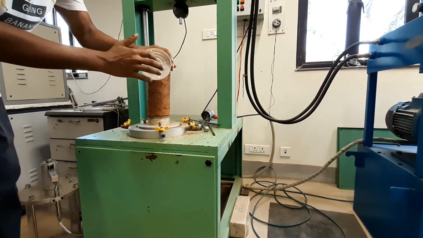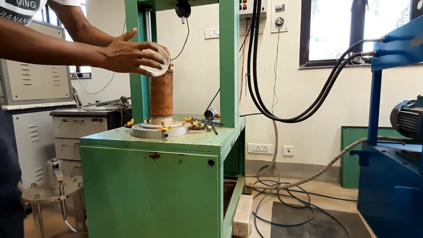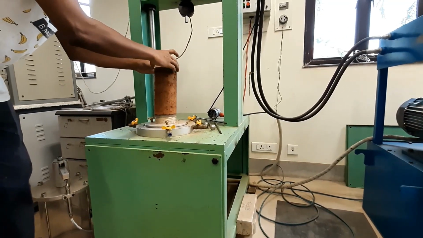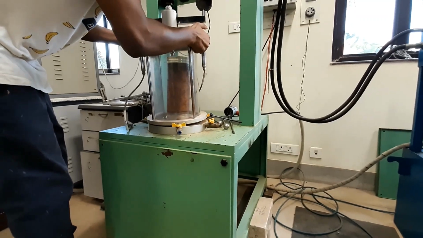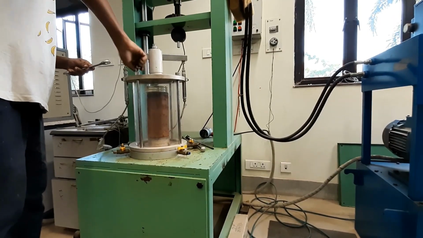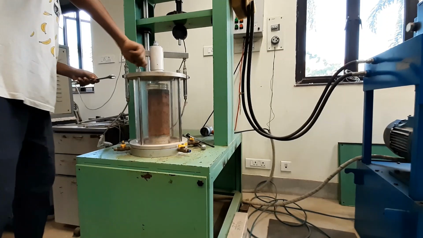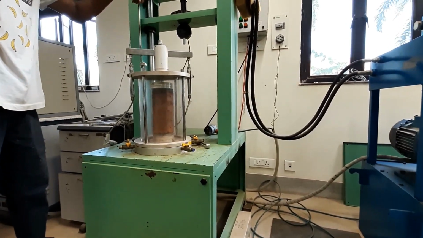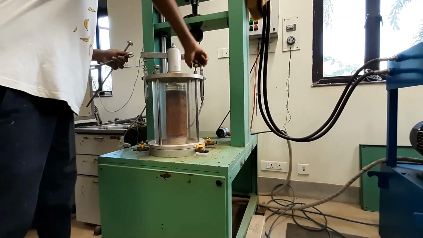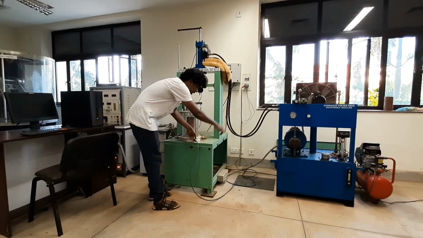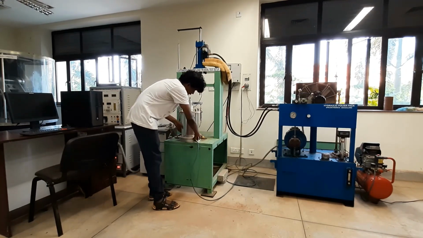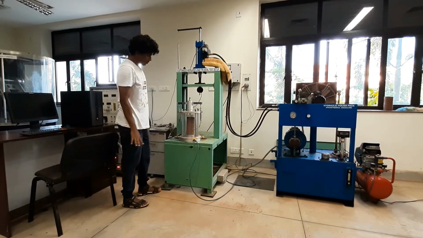Actually this plate has a groove above, so through this groove we will apply the load. Then tighten the screws. Now attach the pipe so that we can apply the air pressure inside the chamber. Now our triaxial chamber is ready.